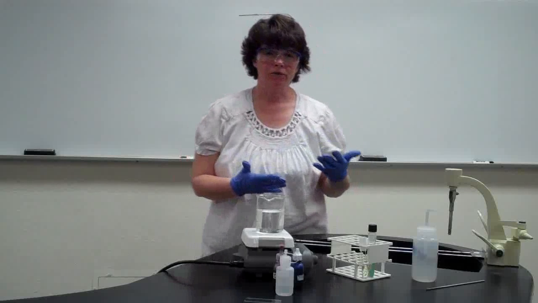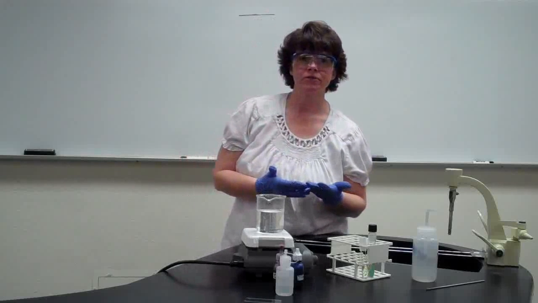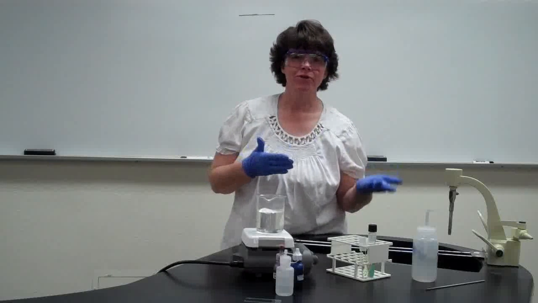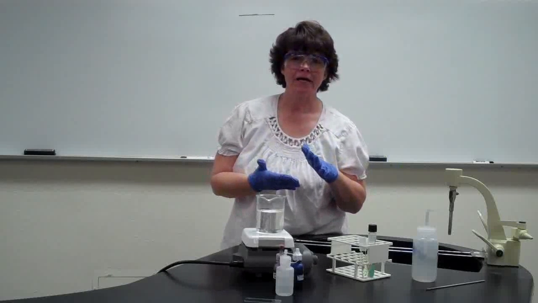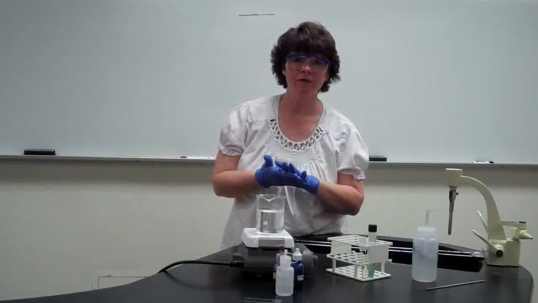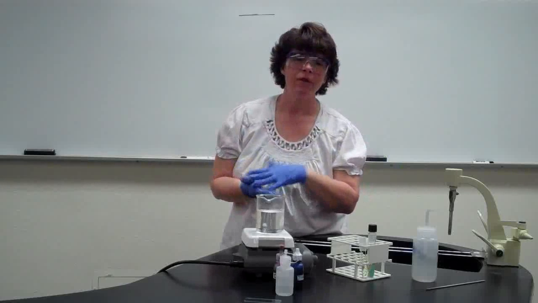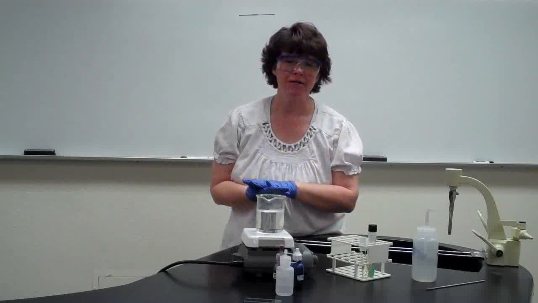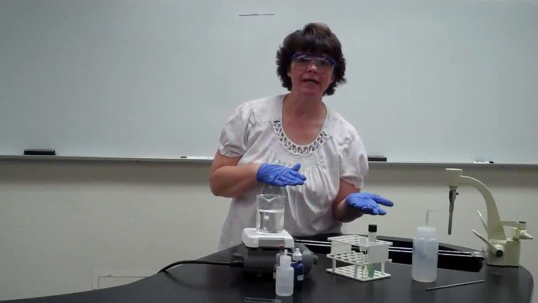So one of the things that I want you to think about as we go through these staining procedures is keeping them independent of one another. With the gram stain, remember that the purple meant positive and pink or red meant negative. Well, with the acid-fast stain, red is going to be acid-fast positive, blue will be negative.